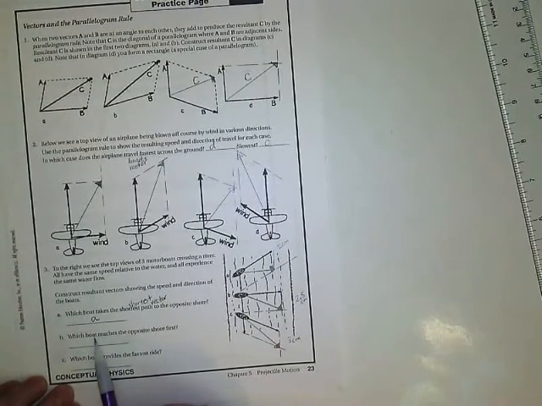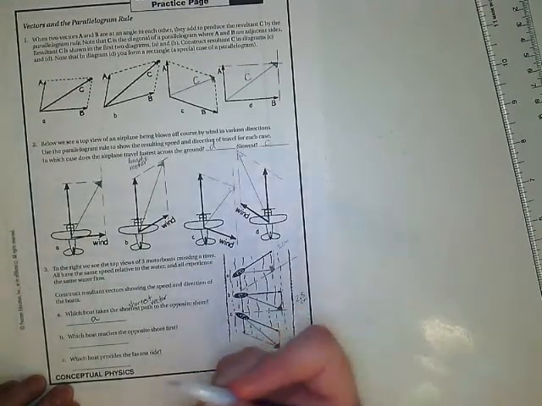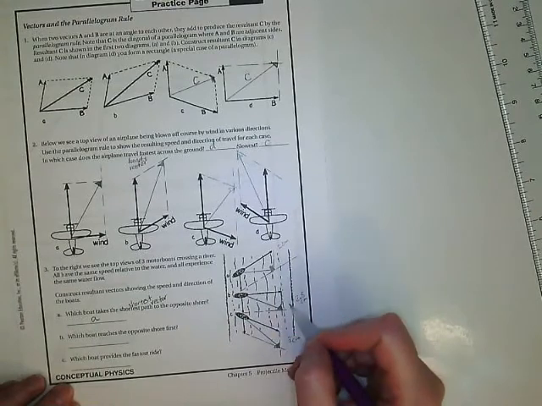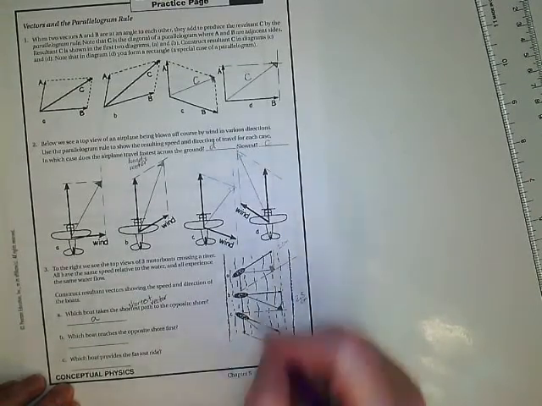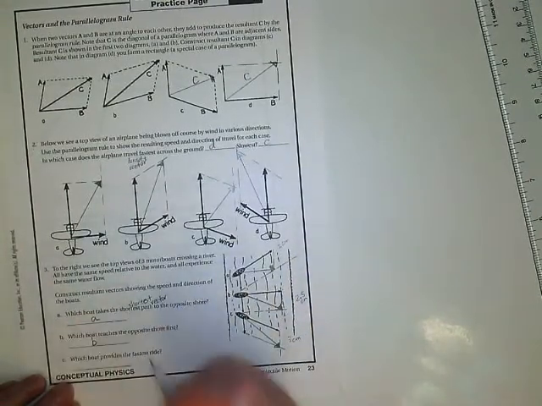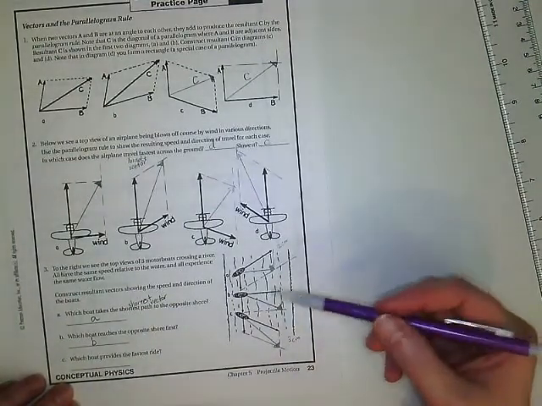Which boat reaches the opposite shore first? Right? That's going to mean that it's moving fairly quickly. And it's going to get there. So that's going to be boat B. And which boat provides the fastest ride?